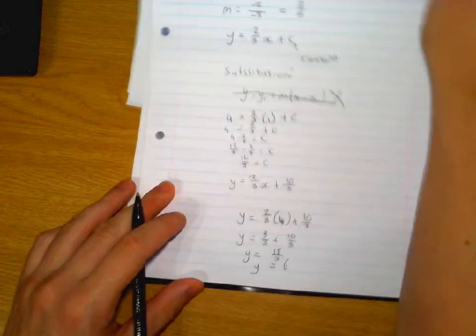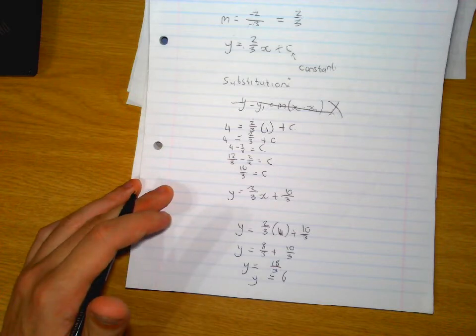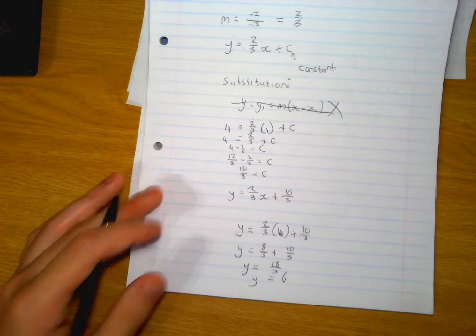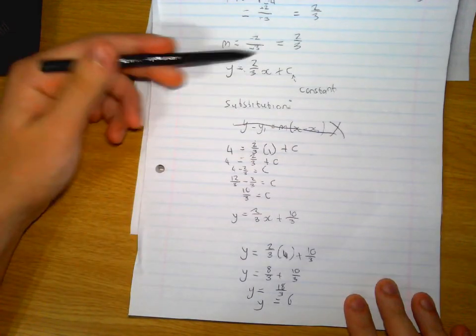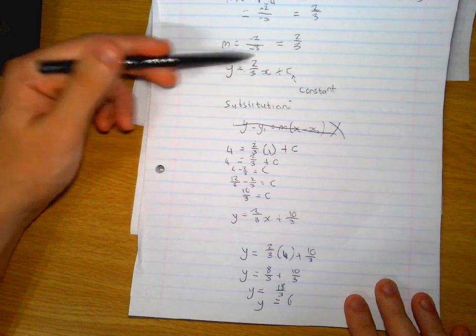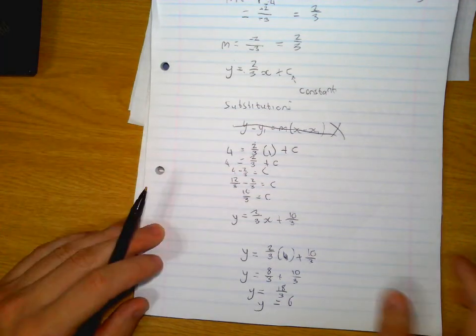Sorry, there's not space. There we go. So that's one way to do it, using substitution. You should probably use substitution in this case because your gradient is a fraction. But you can do it in a non-formal way, which I'll show you now.